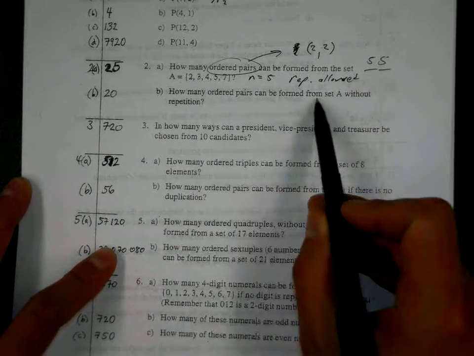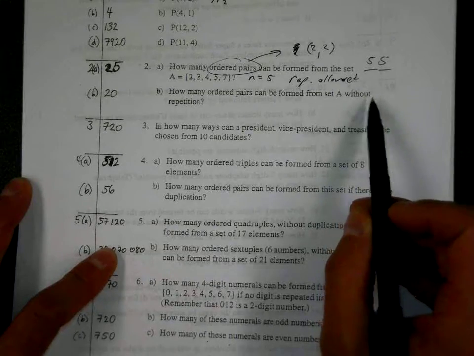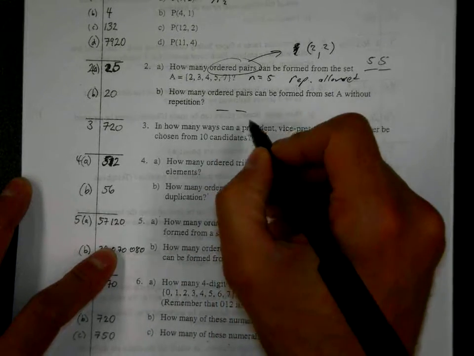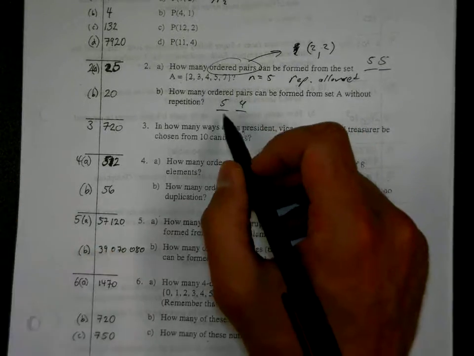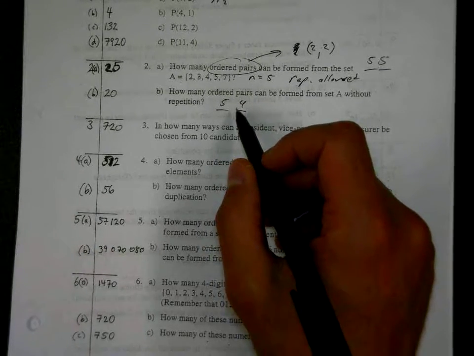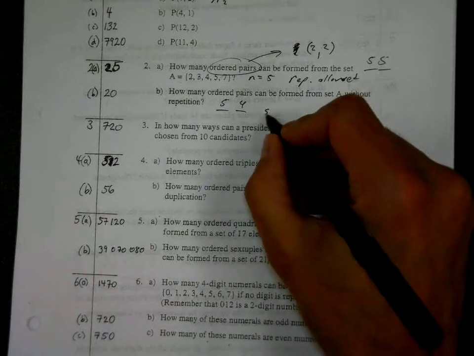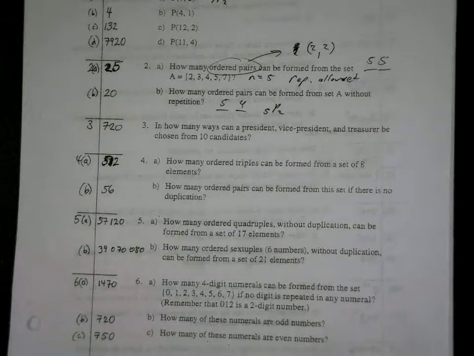How many ordered pairs can be formed from set A without repetition? Okay, so it's ordered pairs again, but no repetition, so now it's 5 and 4. So 5P4, sorry, not 5P4, my bad. 5P2 is your answer, or 20.